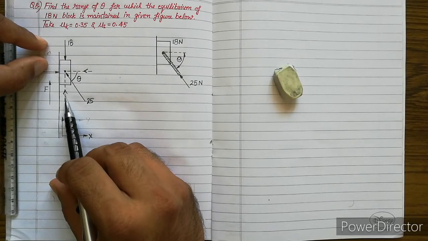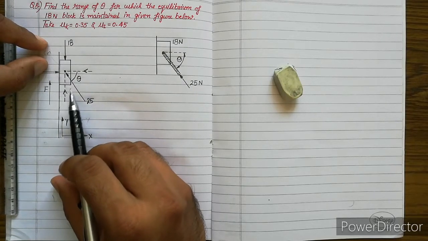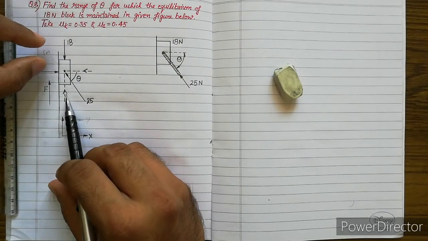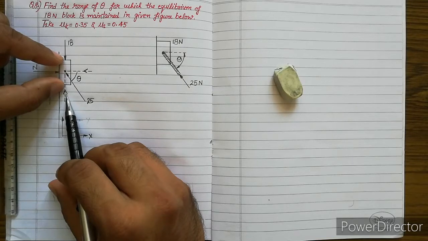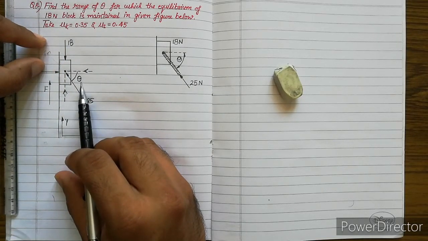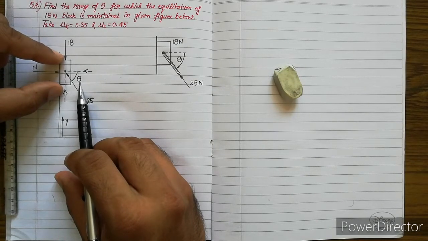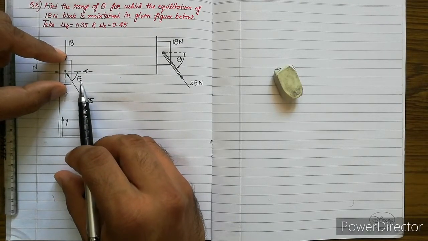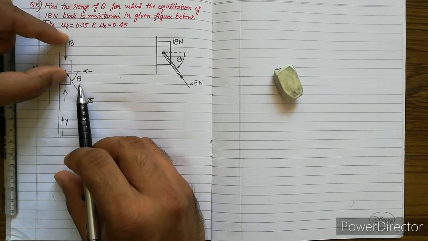Fine. So if you increase theta further, this component will increase and of course it will overcome the maximum friction force available. It means motion will start in our direction. So what we have concluded is that for maximum value of theta, we have to consider that motion is impending in our direction. Motion has not started, it is just about to start. If I increase theta further, then motion will start in our direction.